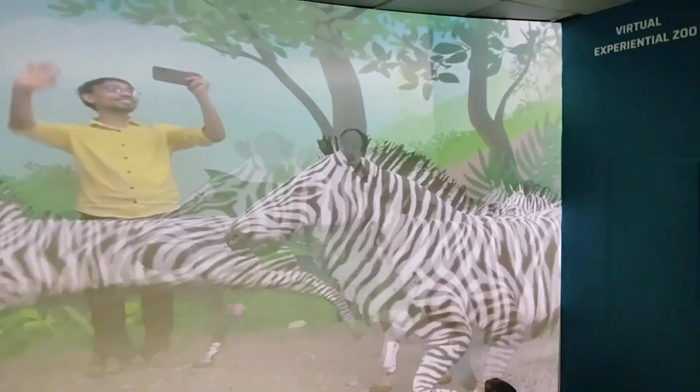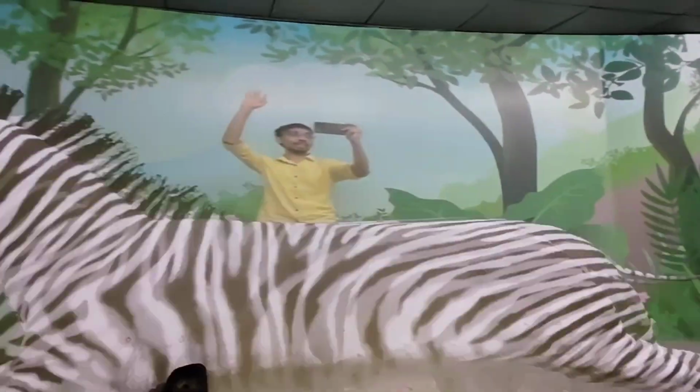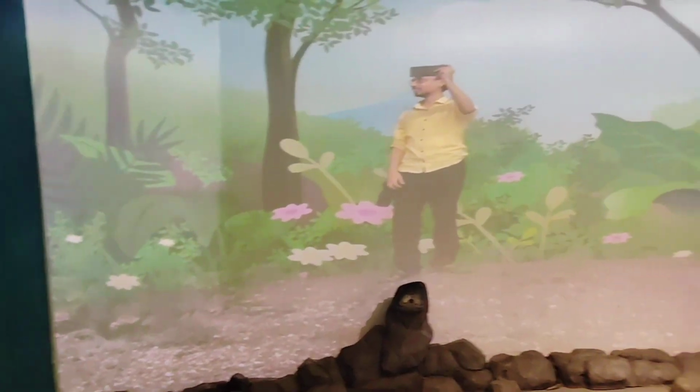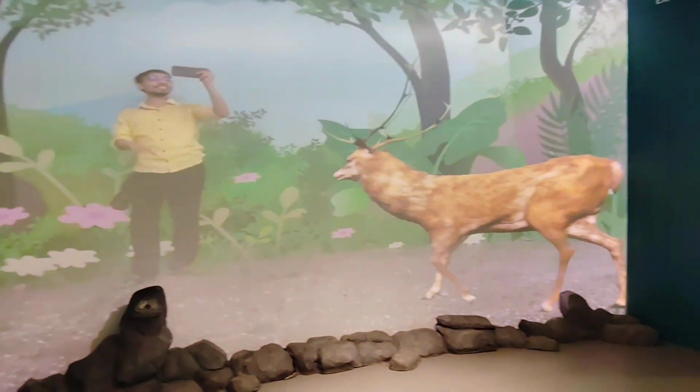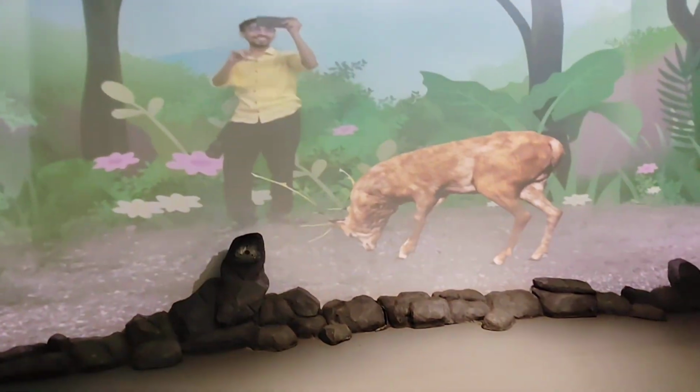Now suddenly from somewhere a lion comes and frightens me. And here it comes. The best part of this VFX design is this loving deer. This loving deer won my heart.